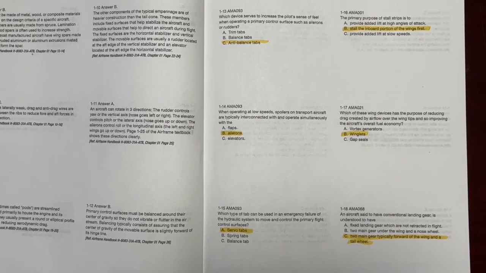The aircraft said to have conventional landing gear is understood to have A. Fixed landing gear which are not retracted in flight, B. Two main gear under the wing and a nose wheel, or C. Two main gear typically forward of the wing and a tail wheel. The correct answer is C. Two main gear typically forward of the wing and a tail wheel.